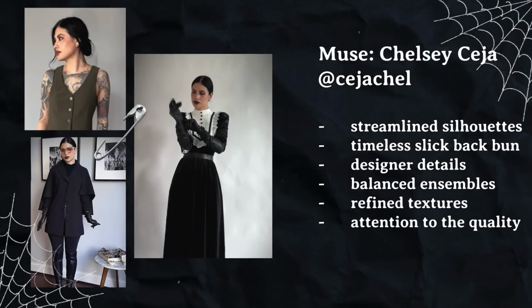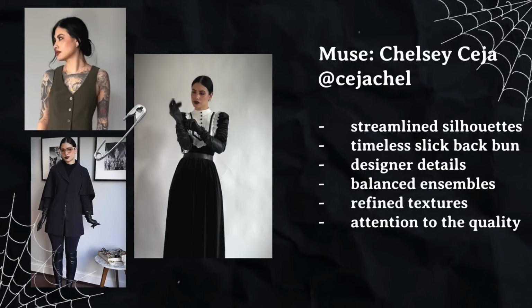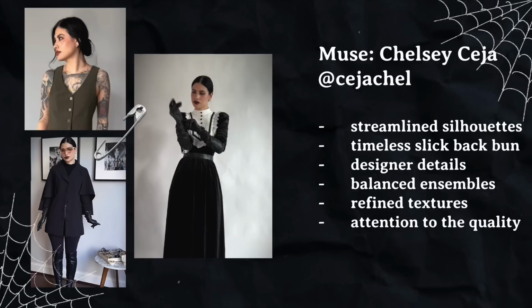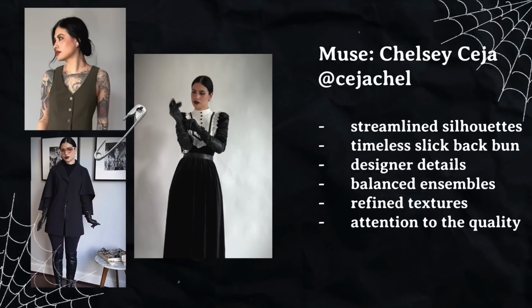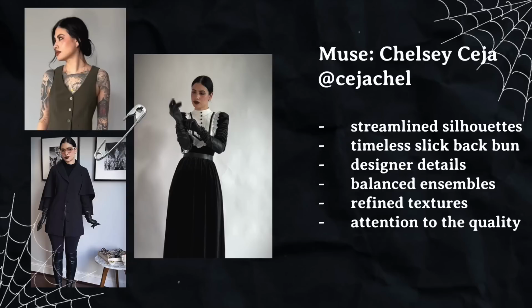My friend Chelsey, who you may already know as a corporate goth icon, or she may be adorned on your Pinterest board, is a great example of wearing some of the most streamlined, tailored outfits that still have a dark aesthetic to it. She is known for her vest, her tailored trousers. Everything she wears always feels timeless and always has some form of designer details.